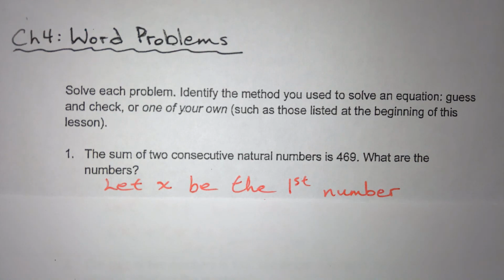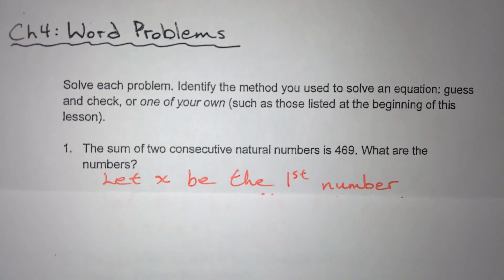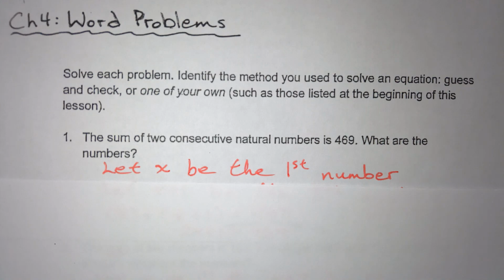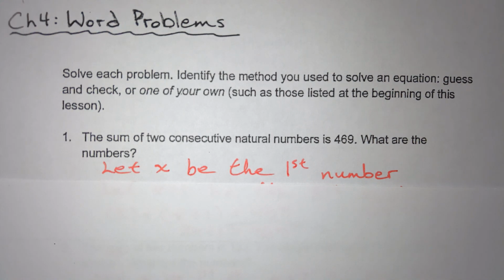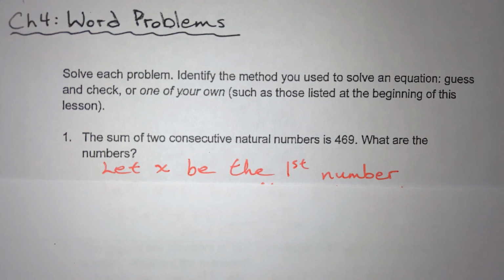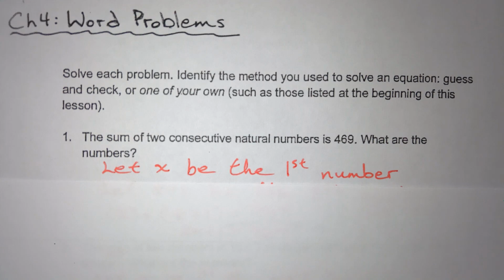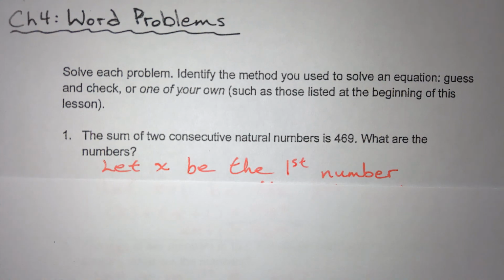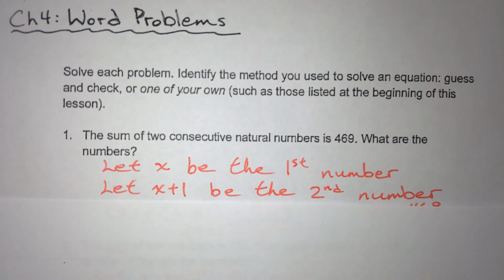I'm not so picky on let statements, but for the first couple, we'll keep doing our let statement so that we get used to it, and then you can skip it if you want. So for example, right here, let x be the first number. Then what would the next consecutive be? X plus 1. Excellent.